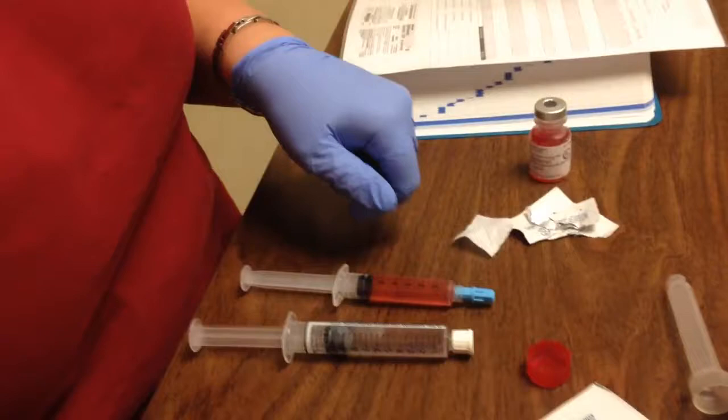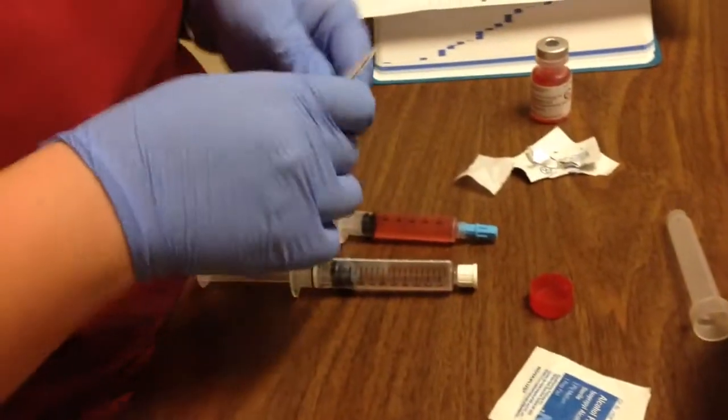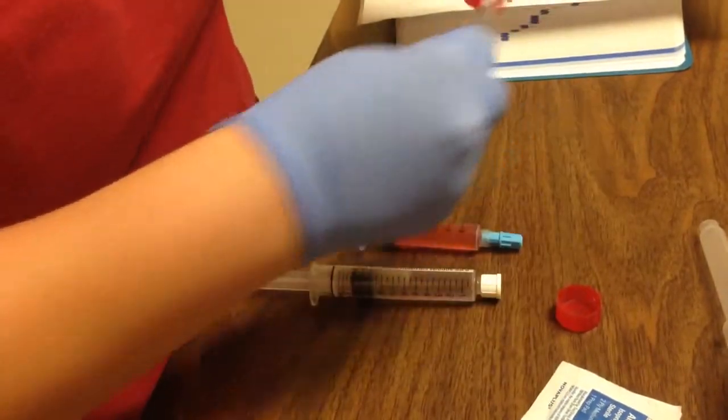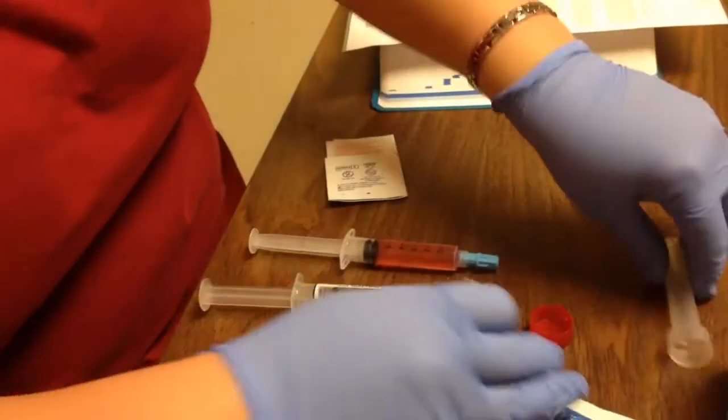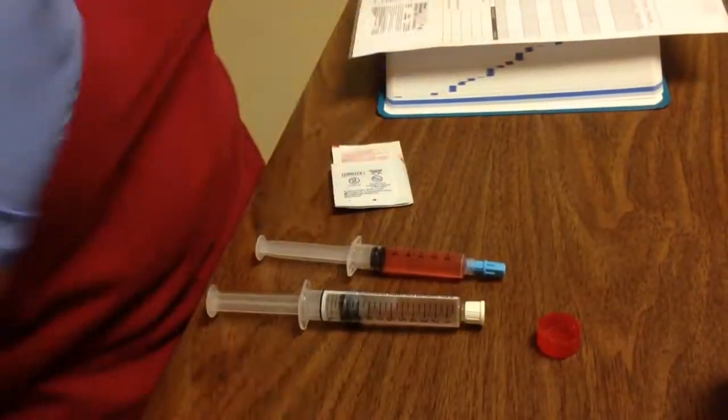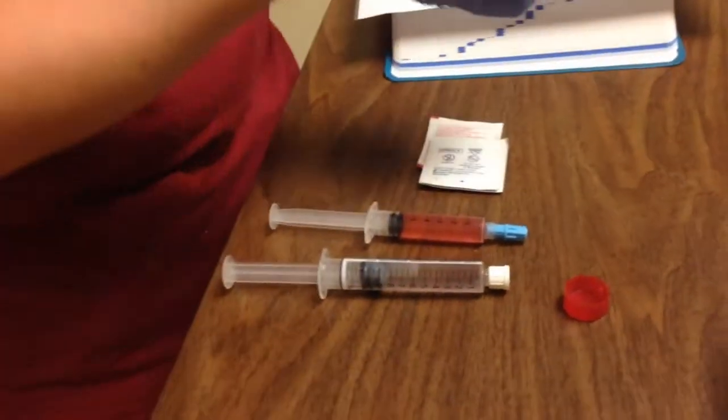Okay. I'm going to take a saline flush with me. I'm going to take alcohol preps. We would dispose of this along with the syringe. Again, if it's a narcotic, make sure somebody watches you waste it. I'm going to go ahead and take my gloves off. Dispose of all this. Okay, now I'm ready to go into my client's room.